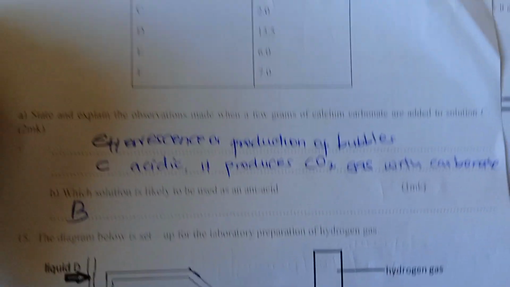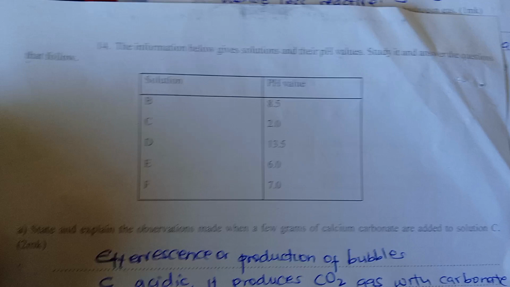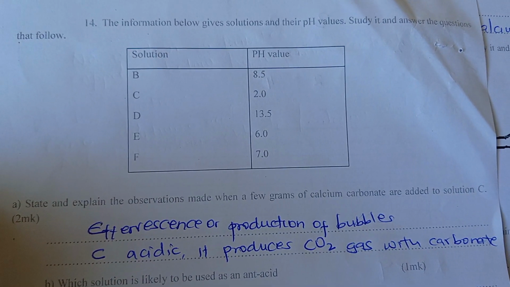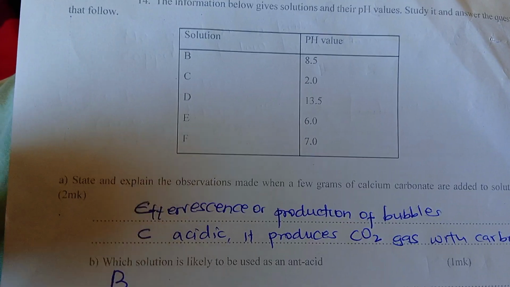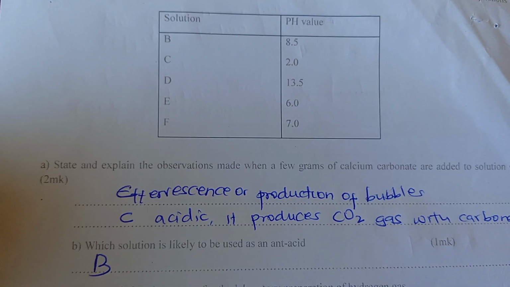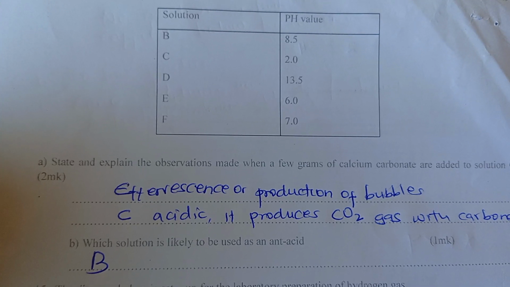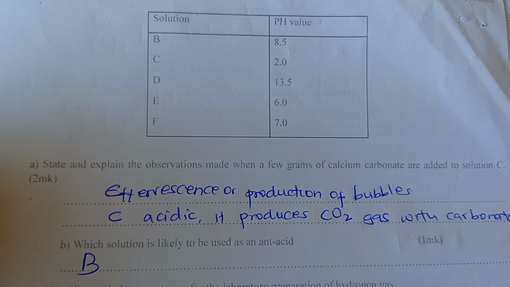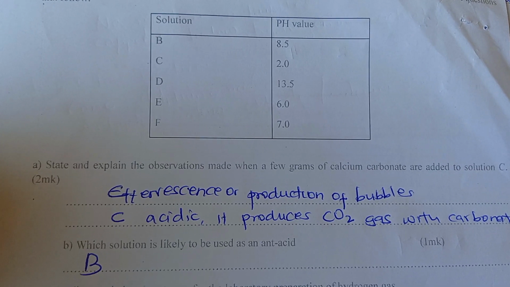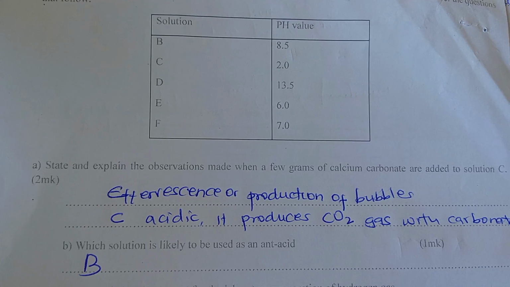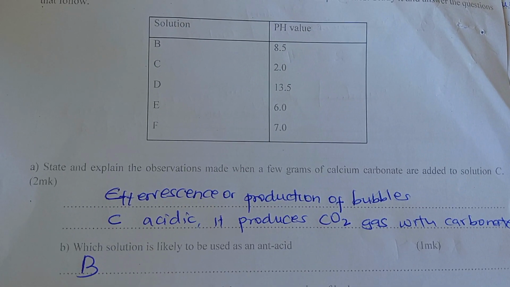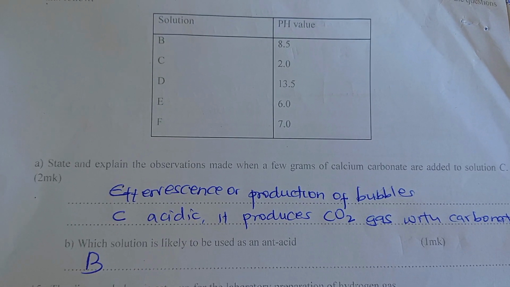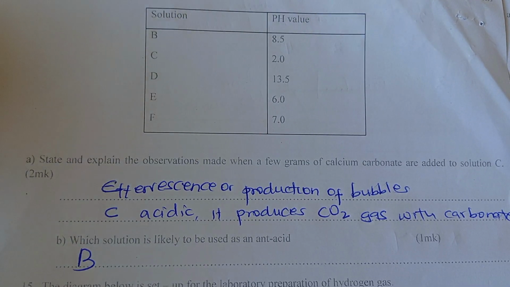Then here you have another question. The information below gives solutions and their pH values. Study it and answer the questions that follow. You have solution B, D, C, E, and F. State and explain the observation made when a few grams of calcium carbonate were added to C. C, that's a strong acid. Of course, there will be effervescence or production of bubbles of a gas. Yeah, C, it is an acid, so it will produce CO2 as one of the products.